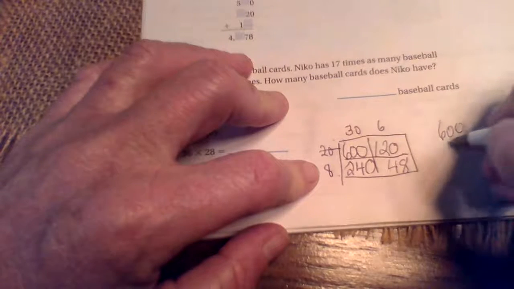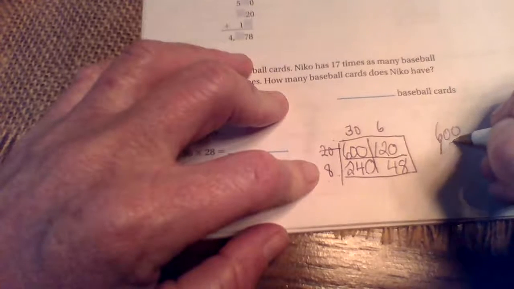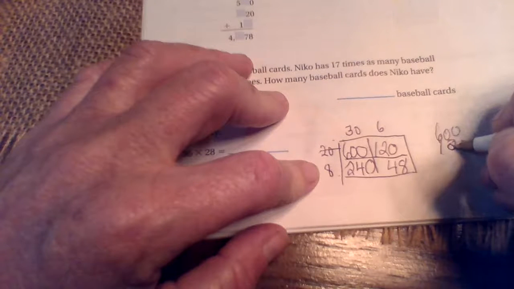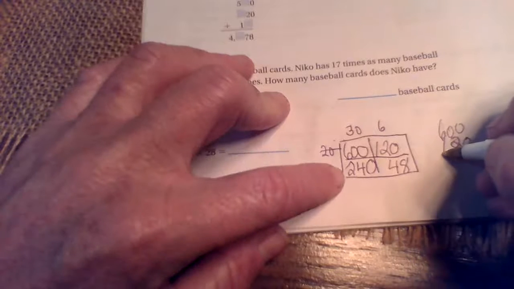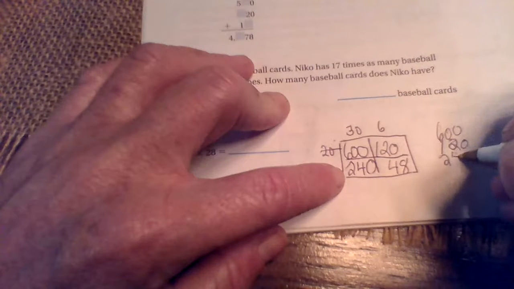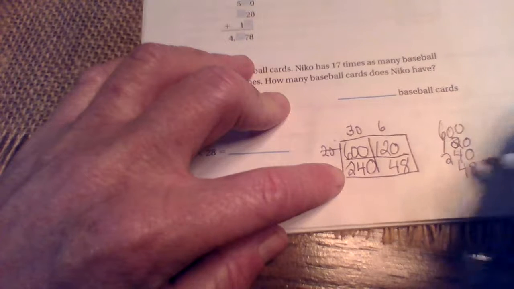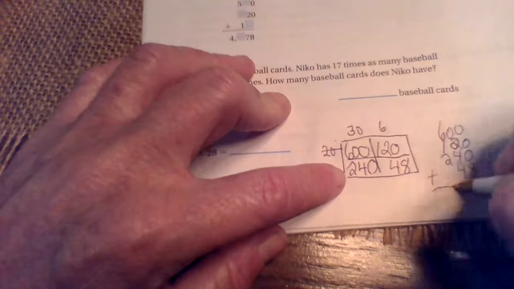We have 600, then we're going to have 120. Whoops, that 2 is a little sloppy. And then I have 240, and then I have 48. I'm going to stack all those numbers, and I'm going to add.